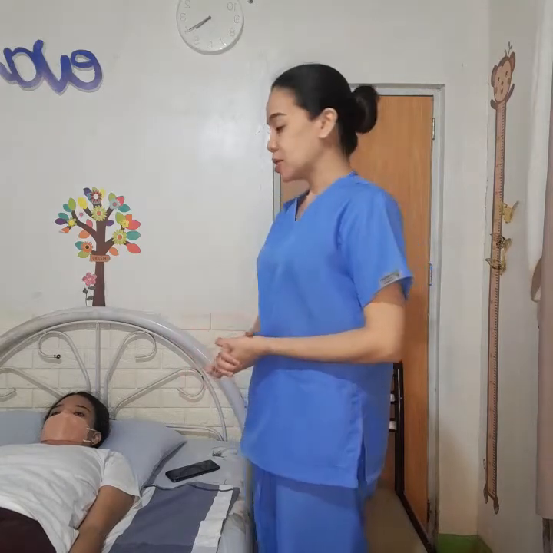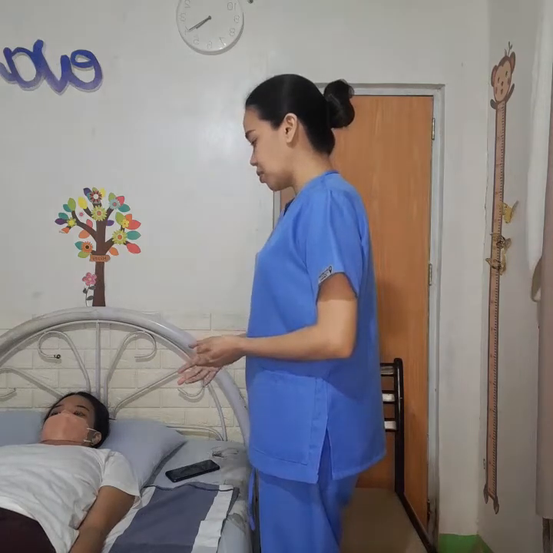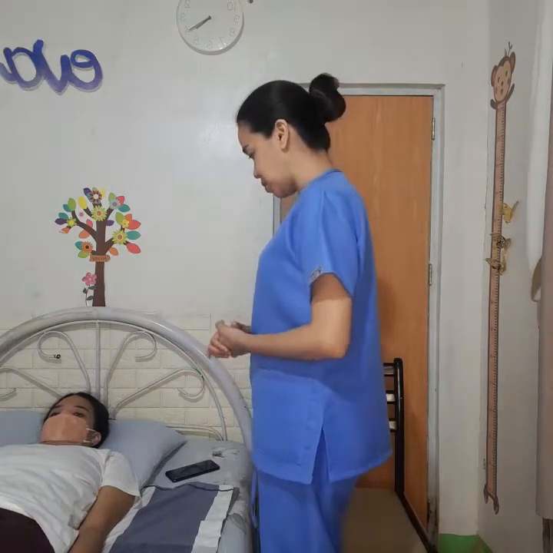So let's explain to the patient what you're going to try to do. For today, ma'am, I'm going to help you to move from your bed to this chair. Will that be okay, ma'am? Thank you. So the patient is okay with it.